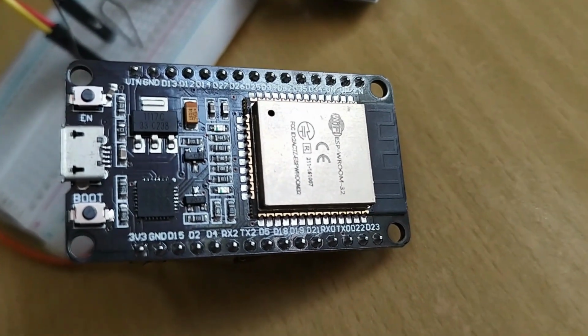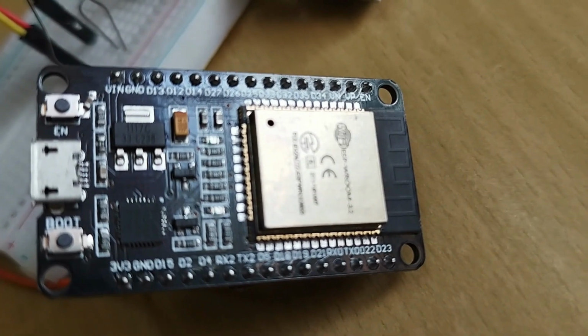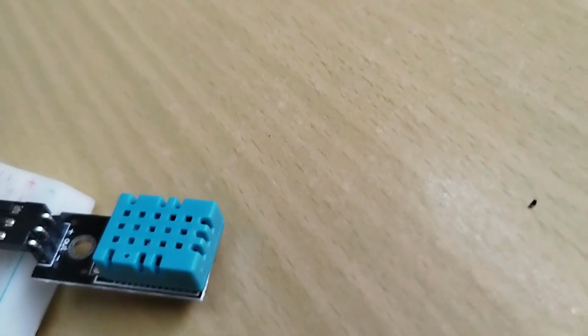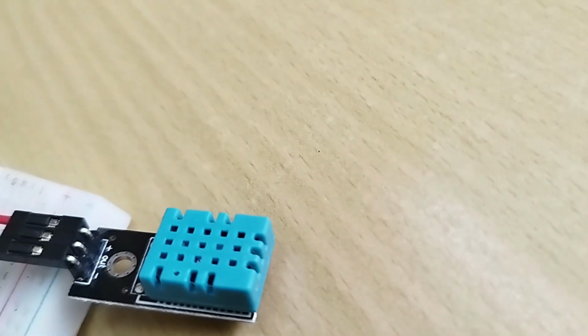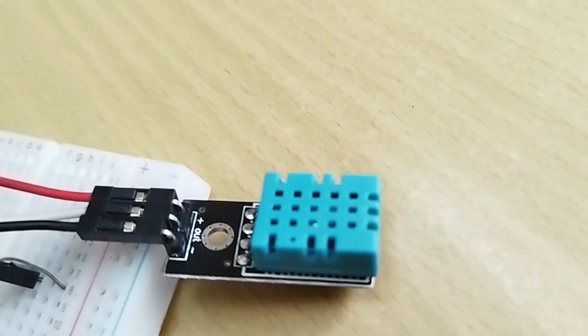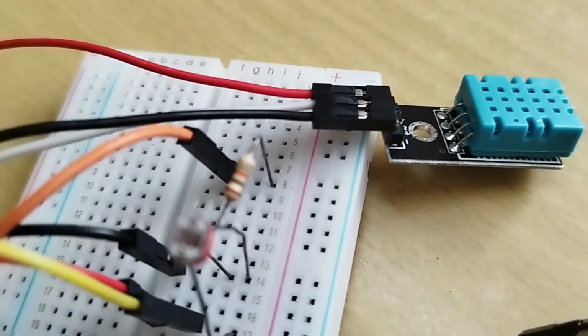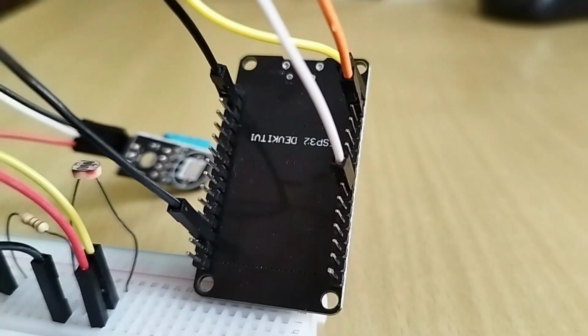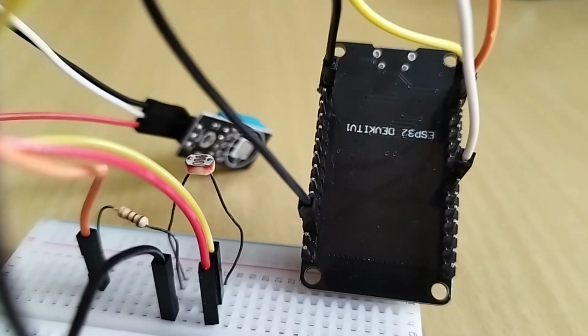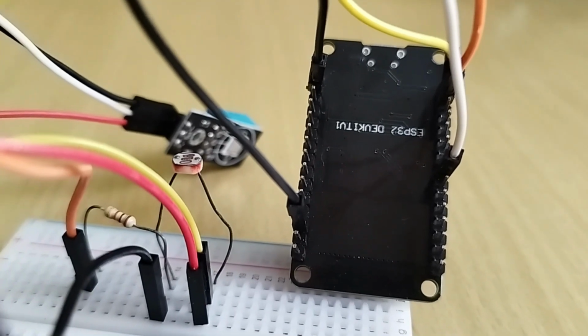First, let us see the hardware components. This is the NodeMCU development board, which has got ESP32 controller, and we are making use of two sensors. One is the DHT11, which senses temperature and humidity, and the LDR, which senses the light intensity. And this is the hardware connection we made use of, which is very simple. You can refer to any internet material for this.